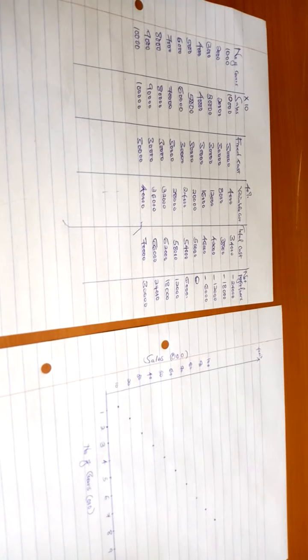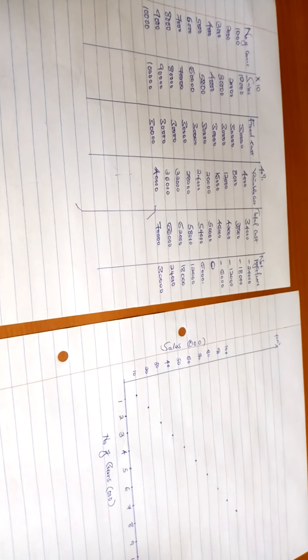Then at 8,000 we have 80,000, so that's that point. Then at 9,000 we have 90,000. We draw it at that point. Then at 10,000 we have 100,000. I'm just going to place my camera on the table, then I'm going to draw the straight line and you're going to see it.